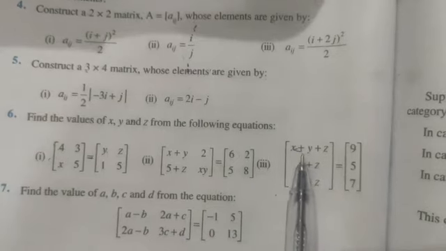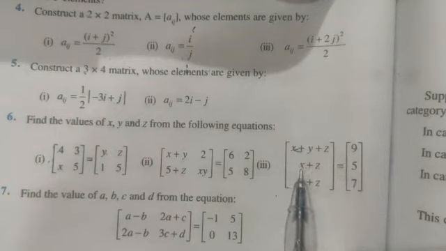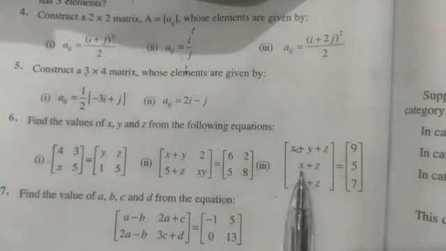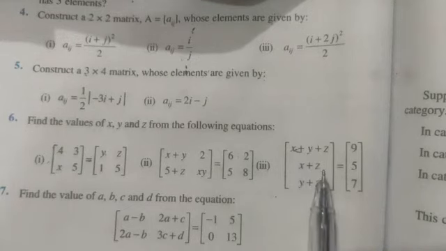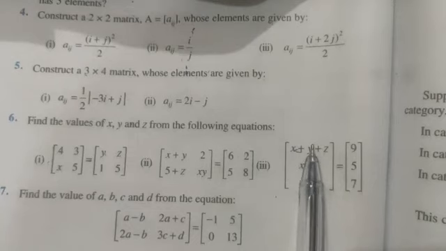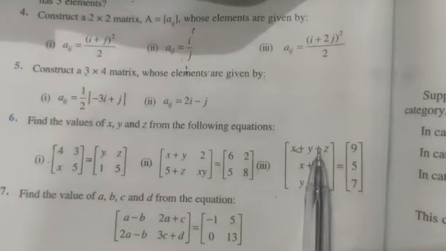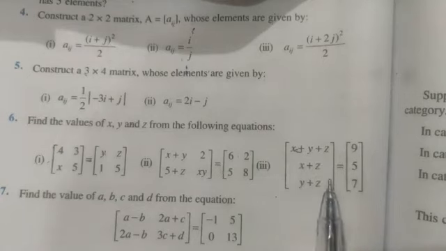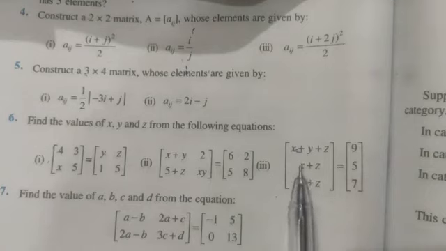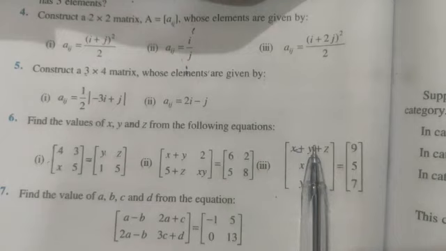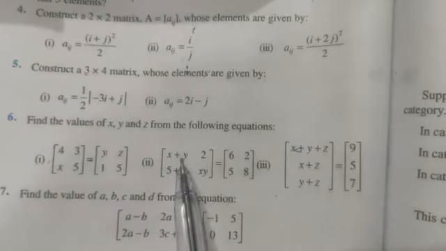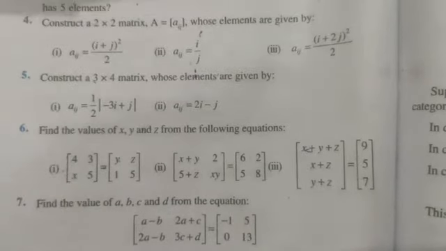In the last part, we have x plus y plus z equal to 9, x plus z equal to 5, and y plus z equal to 7. Now we can subtract the second equation from the first to get the value of y, and the third equation from the first to get the value of x, because z will cancel out. Then put the values of y and x that we have obtained in the first equation to get the value of z.